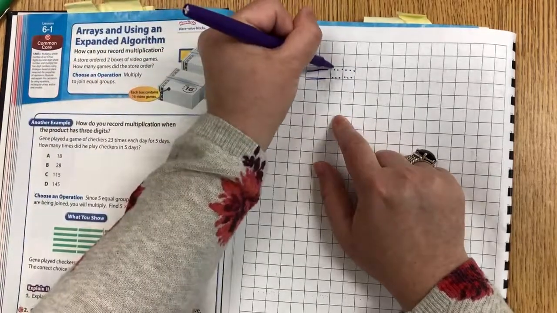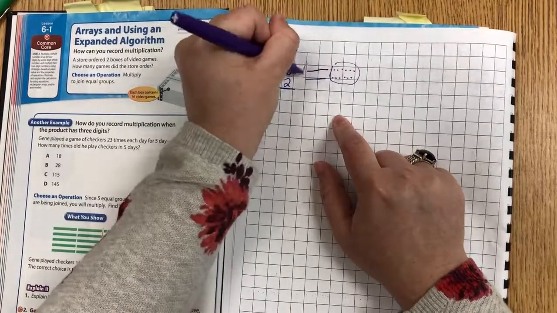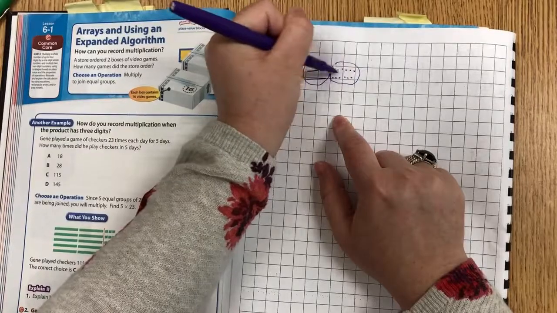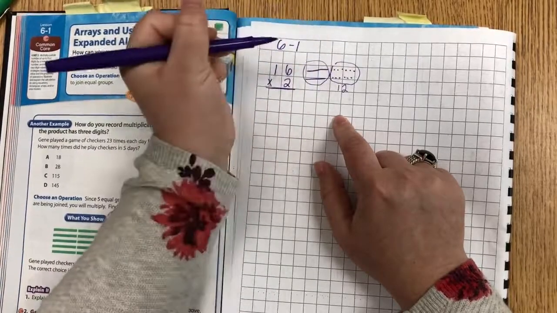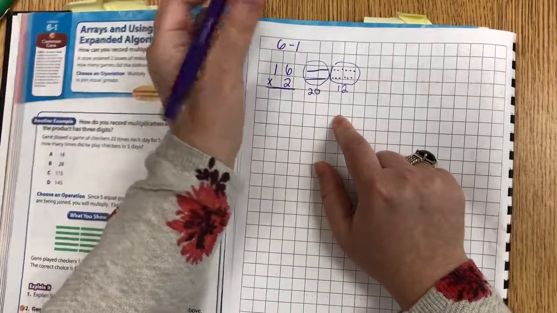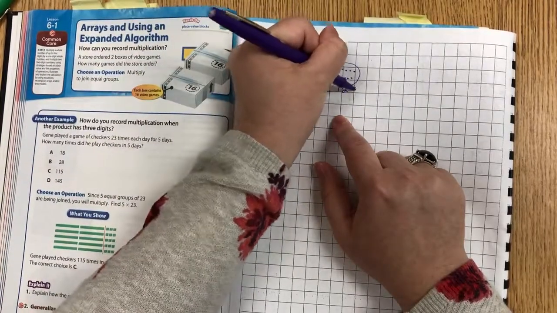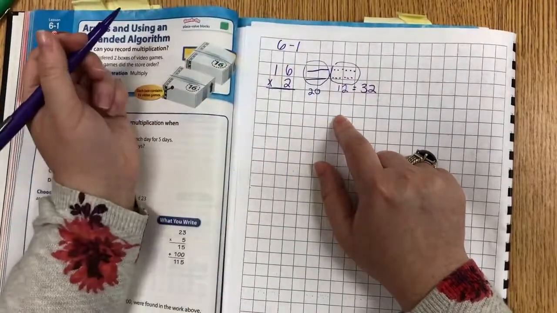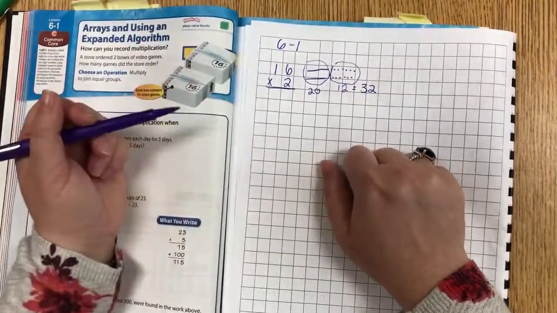And then I can take those parts and add them up. 6 and 6 is 12. 10 and 10 is 20. Those equal 32. So that's using an array.